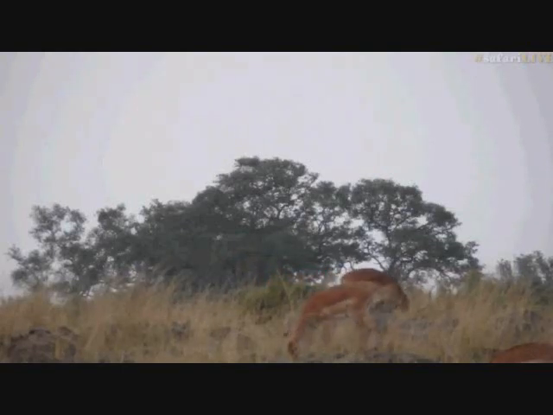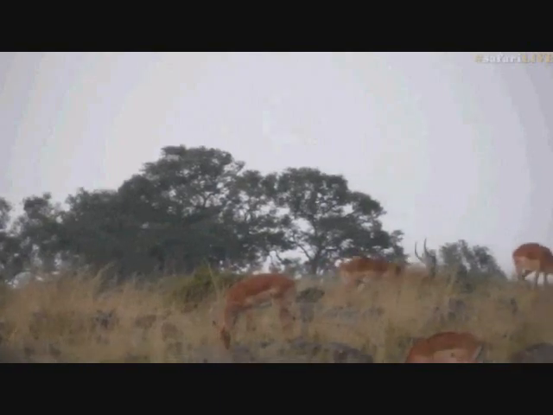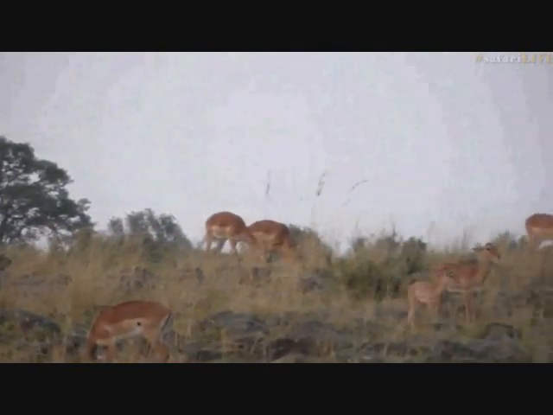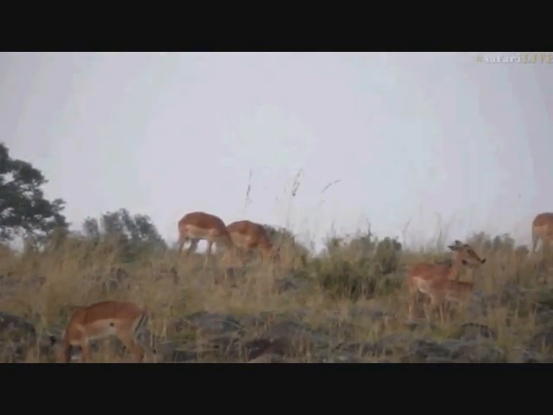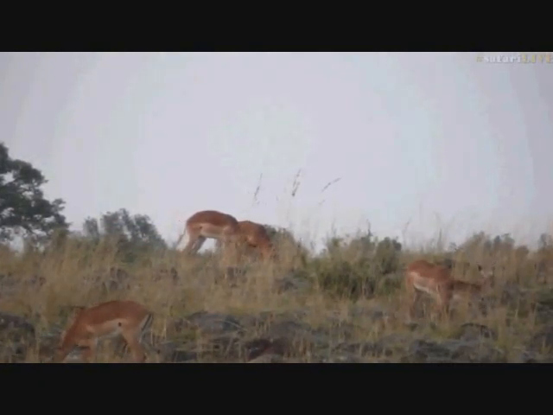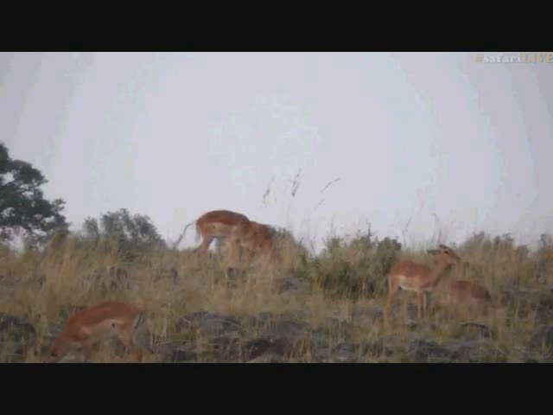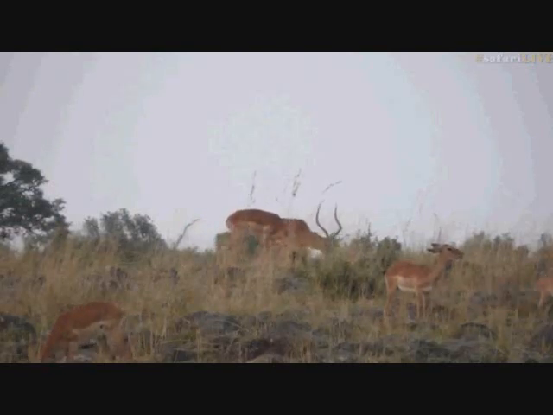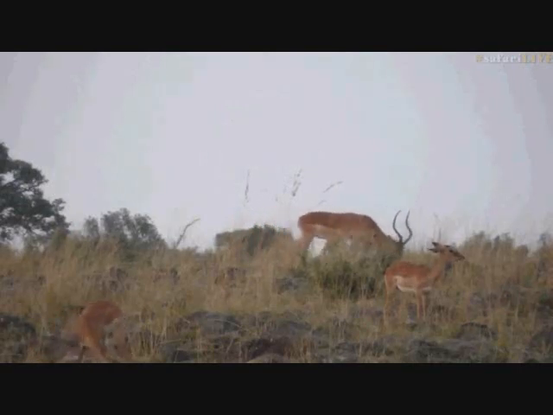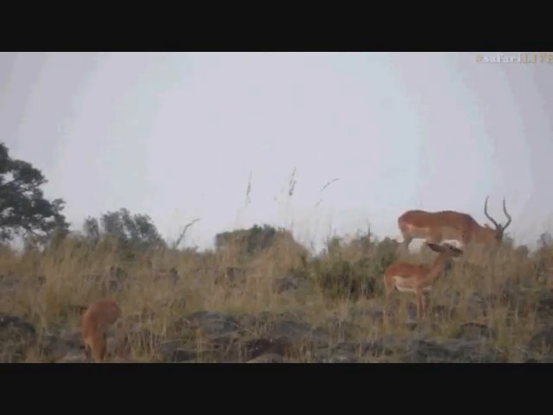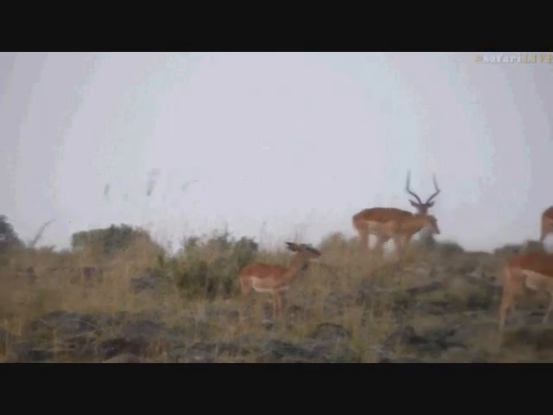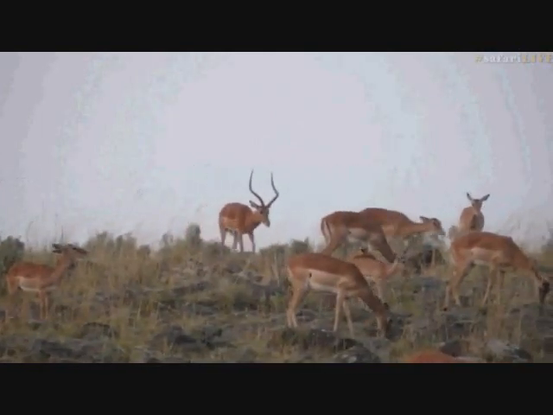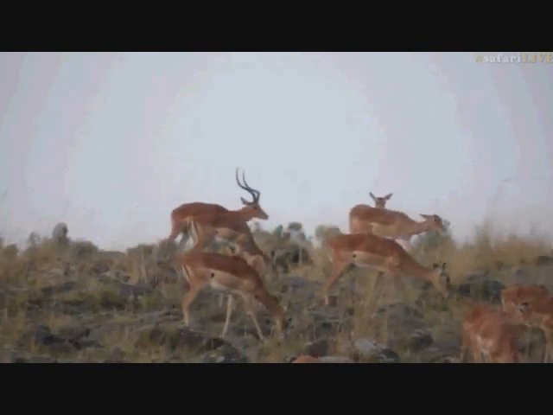Let's see if we can get him in profile against the sky for you. The reason for that is that because the females ovulate so many times per year because of all the food around, male impala never stop being in the rut, basically. And this overabundance of testosterone in their bodies lets them grow these enormous horns.